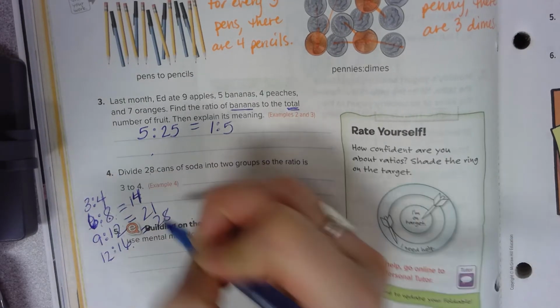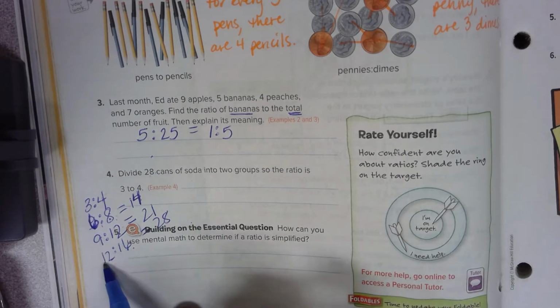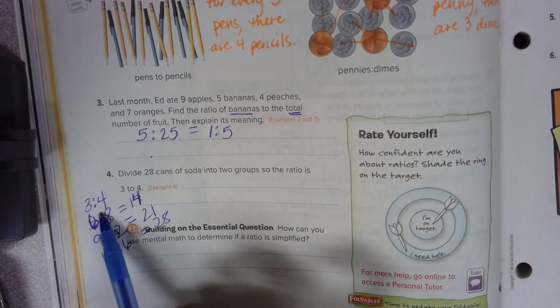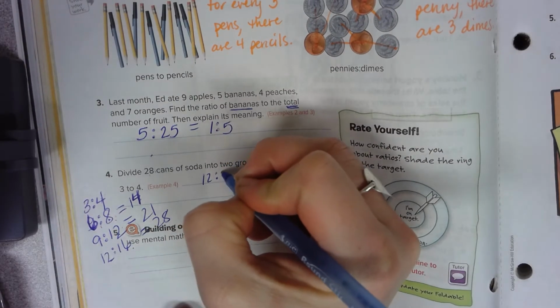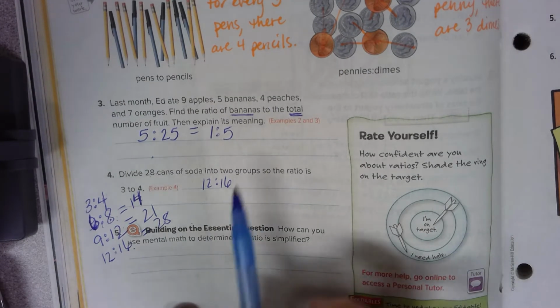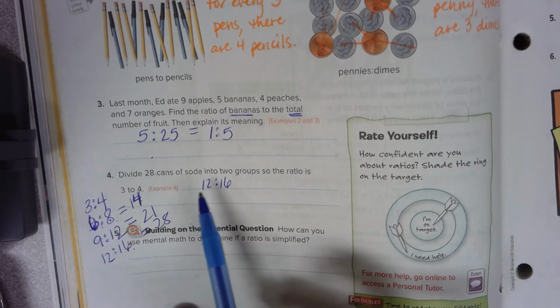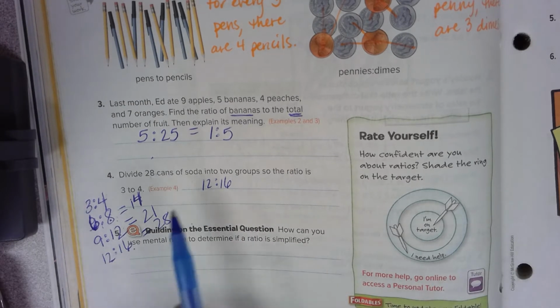So we had to divide 28 cans of soda into 2 groups so the ratio is 3 to 4. Okay? 12 to 16 would actually be our ratio, and that is our answer. Because this in simplest form would be 3 to 4, and we have 28 total cans of soda, or whatever we're looking at here. Okay? So our answer would be 12 to 16.